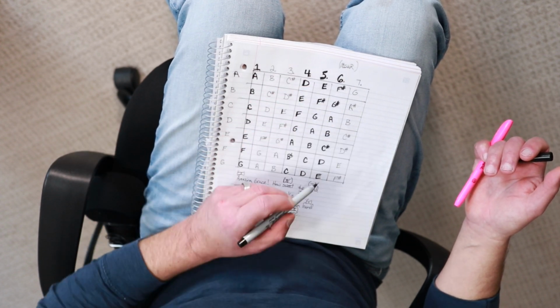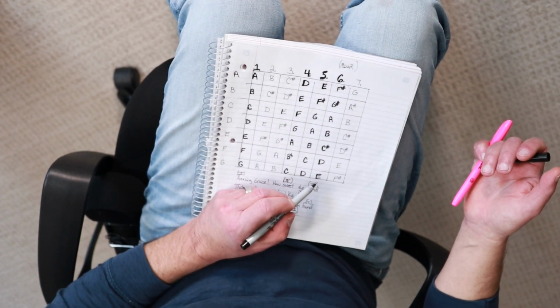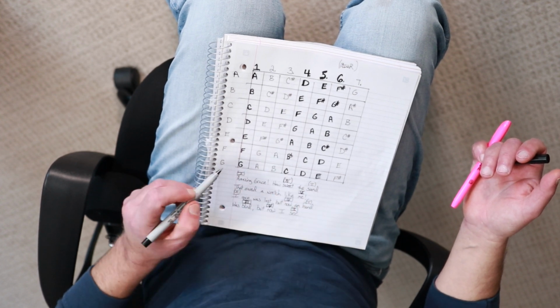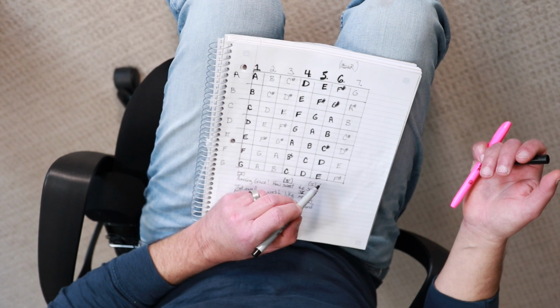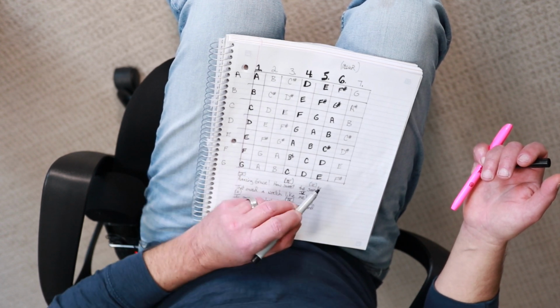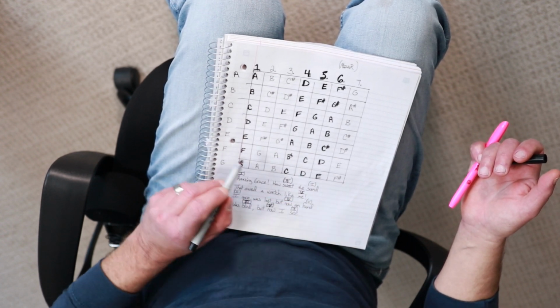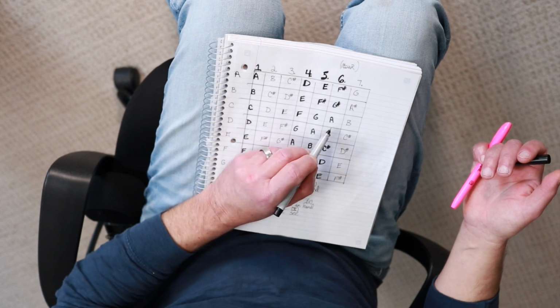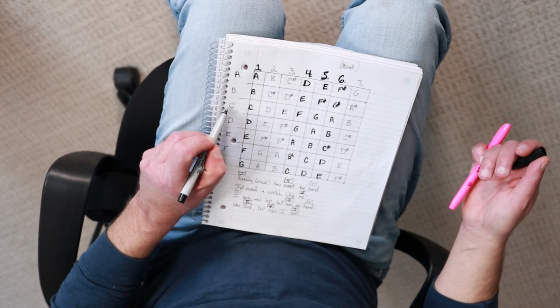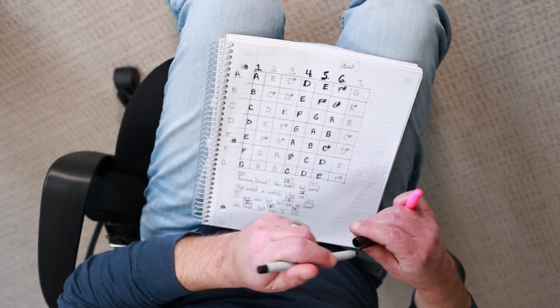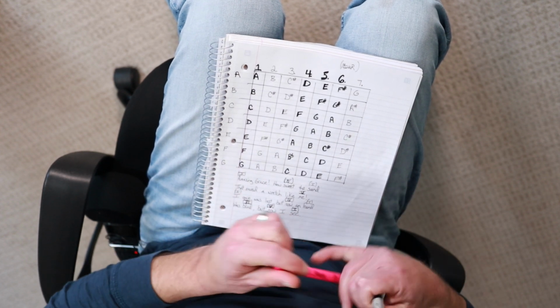And then you have your 6, which is your minor. Think of it as the sad version of your main chord. The E minor is the relative minor to G. E is the sad G. A is the sad C. Look at C. These are really the only two we're going to focus on, G and C.